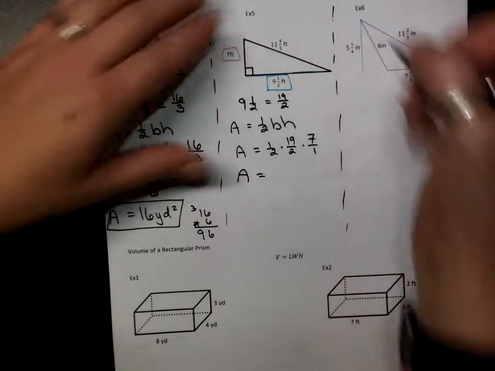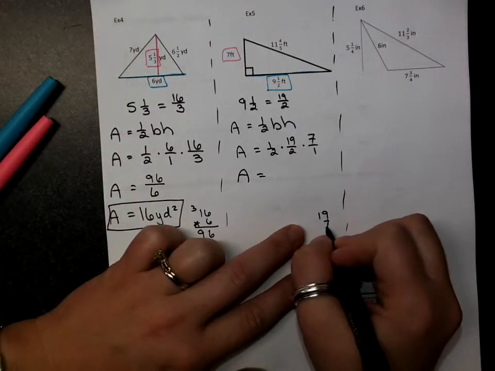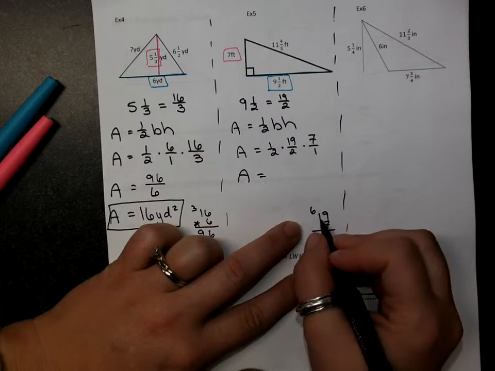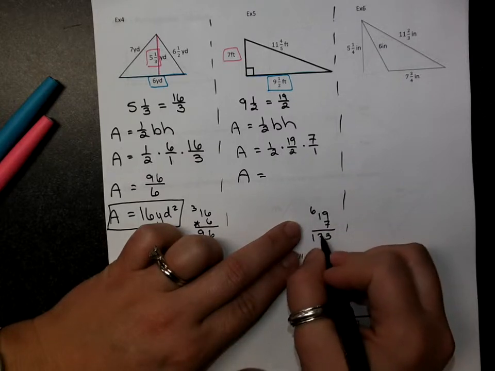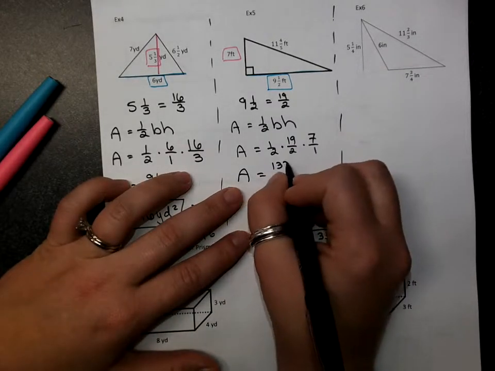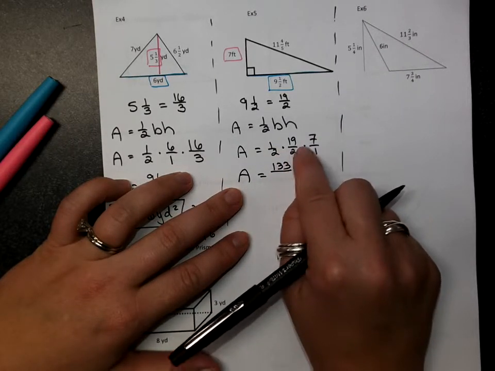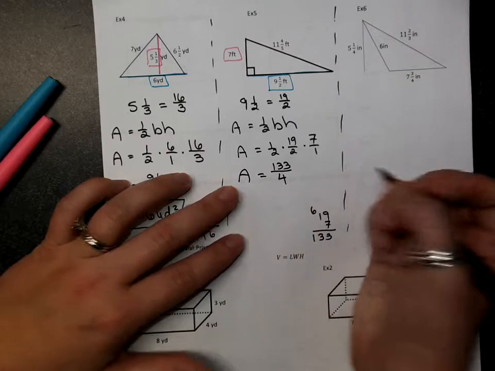And I'm going to have to work out 19 times 7 here. 63. 7 times 1 is 7, plus 6 is 13. So it's 133 on top, and 2 times 2 times 1 is 4.